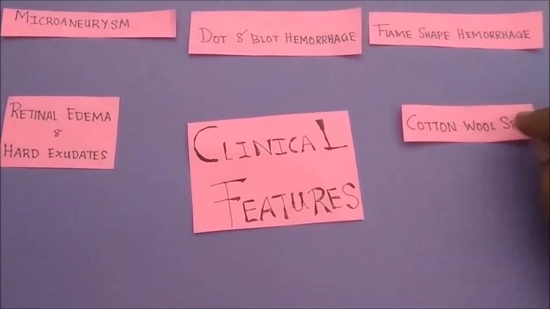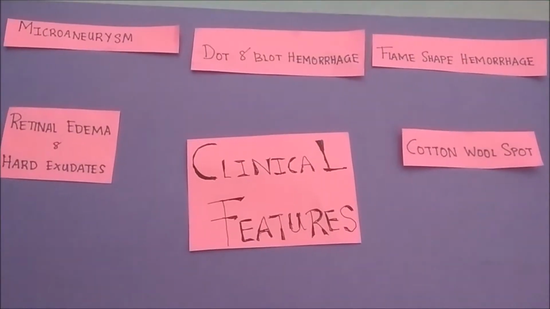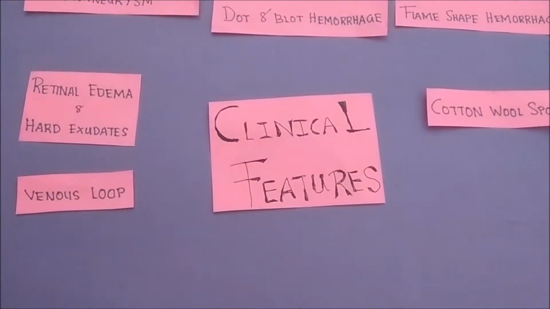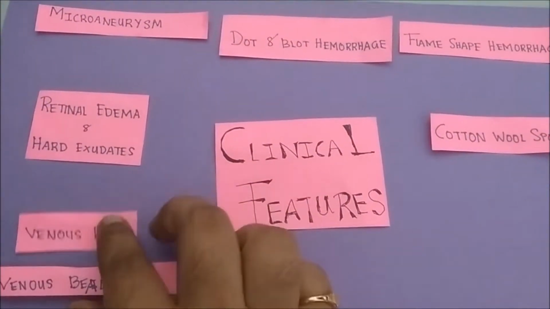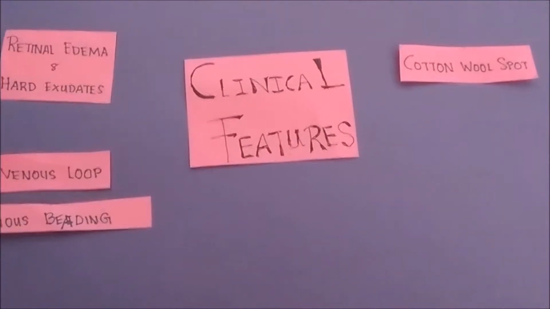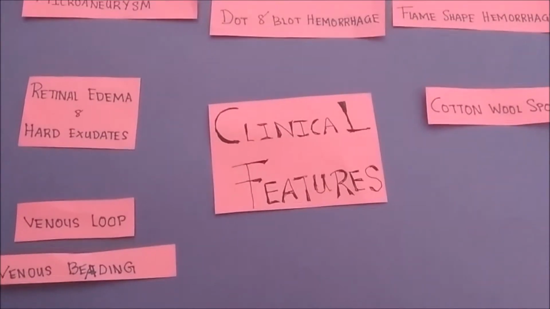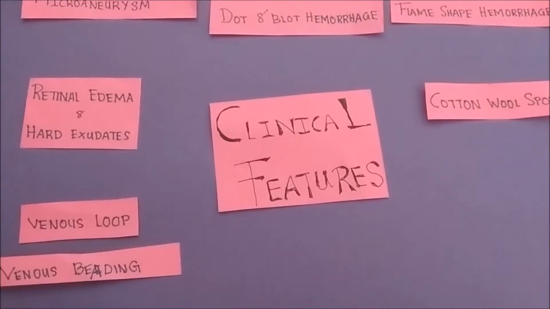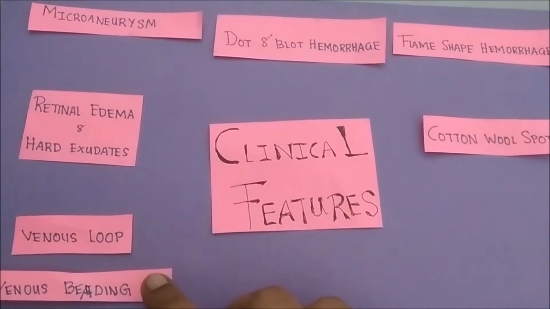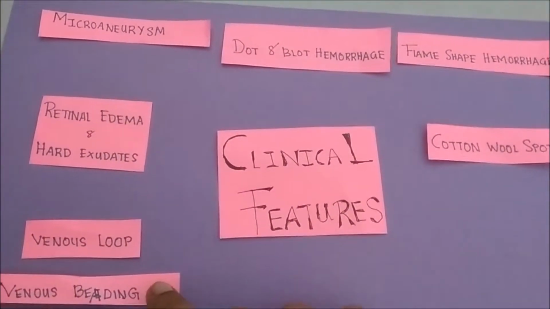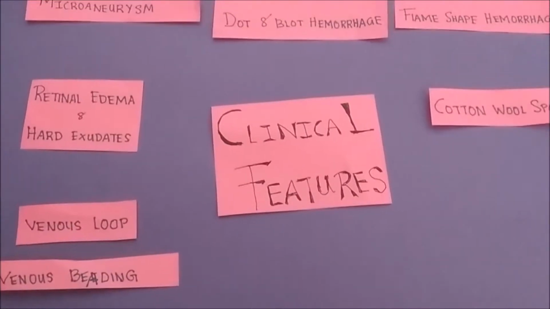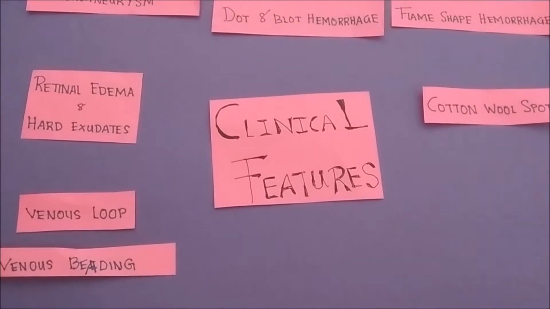So that's why the name is cotton wool spots. Next we have veins, changes in veins such as venous loop and also venous beading. Both of these are actually predictors of proliferative diabetic retinopathy. So when assessing patients, if they have venous loops and venous beading, they are more likely going to develop into proliferative diabetic retinopathy, because both of these will be causing retinal ischemia. So the retina will be getting less oxygen.